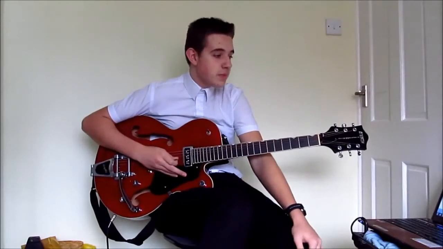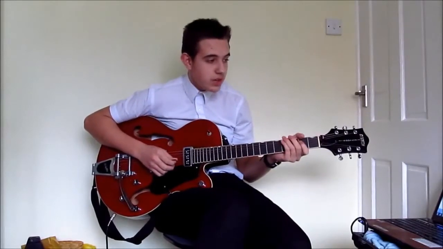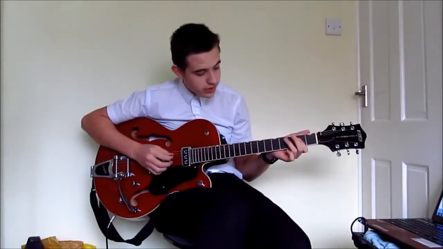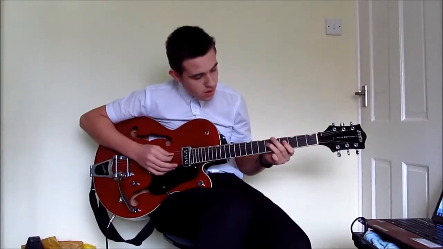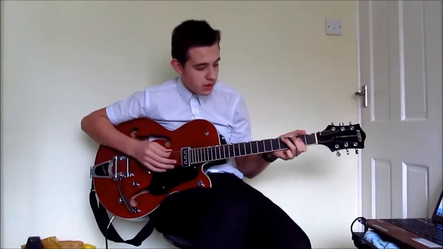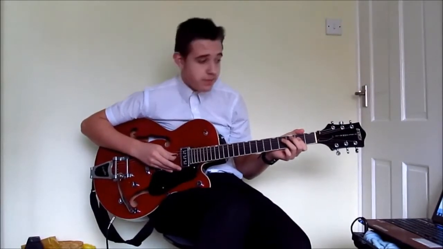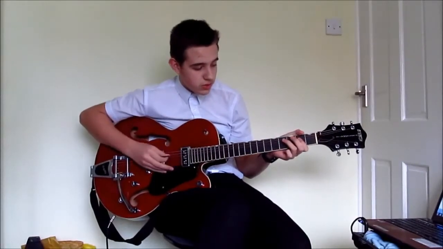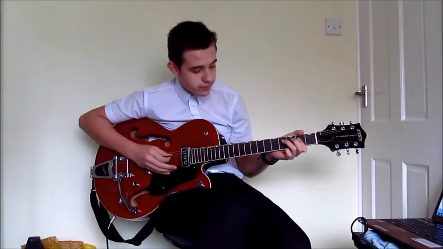So then after that, you go on the D string back to the 2nd fret. So after this part, to the 2nd fret of the D string, 4th fret of the A string, back to the 2nd fret of the D string. So it goes like this.